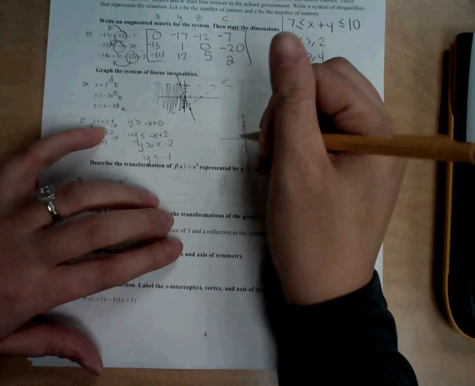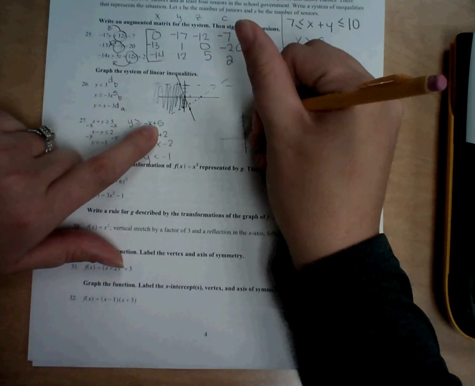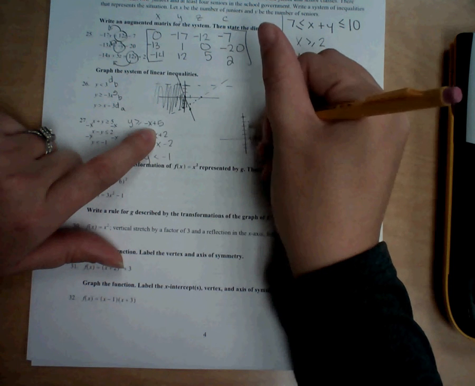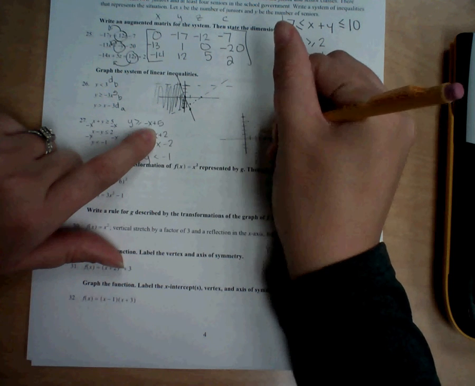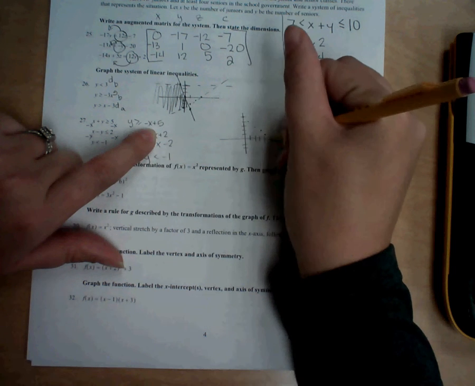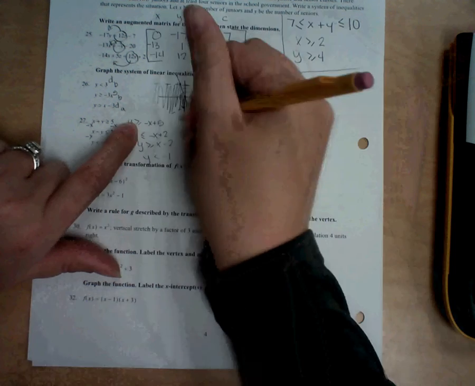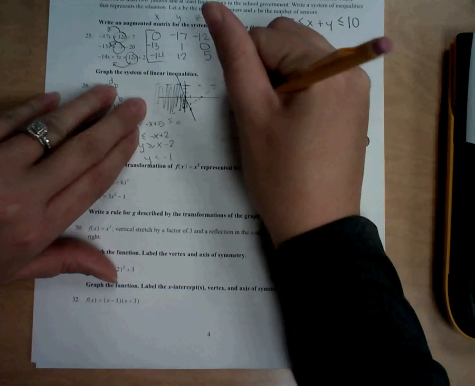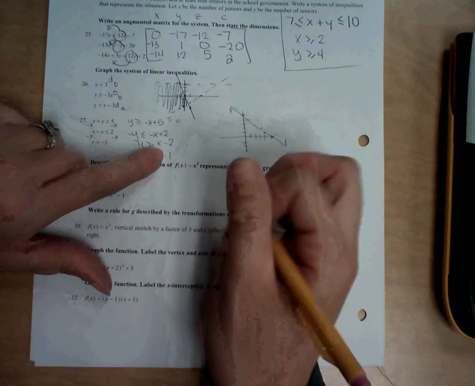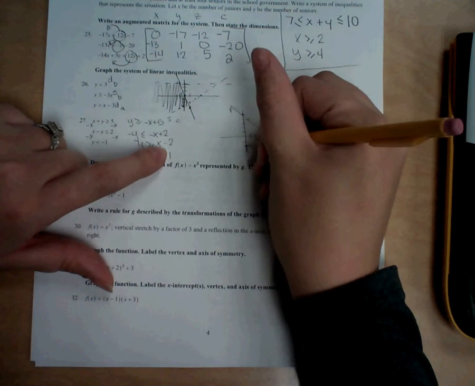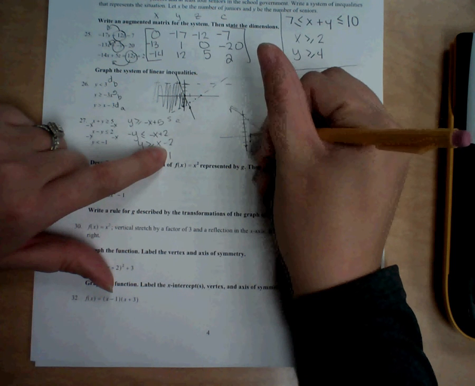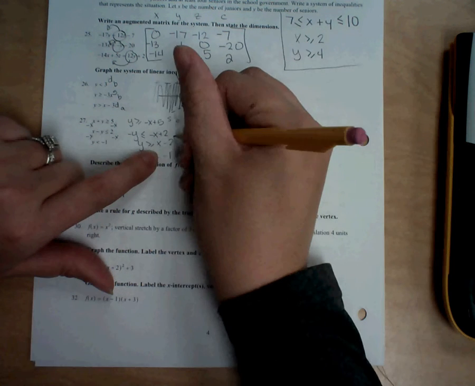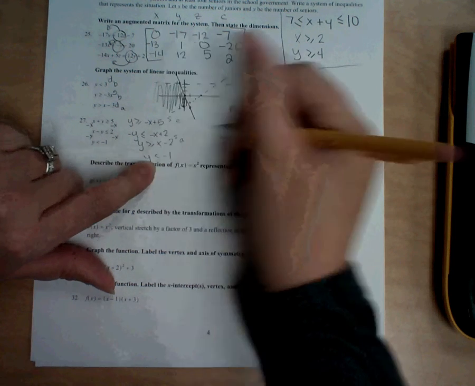My first line has a y-intercept of 5, and then it goes over 1 and down 1 because it has a slope of negative 1. This is going to be a solid line, and I'm going to shade it above. My next line, y is greater than or equal to x minus 2. So this has a y-intercept of negative 2, and it goes up 1 and over 1 because it has a slope of 1. It's a solid line, and it's going to be shaded above.